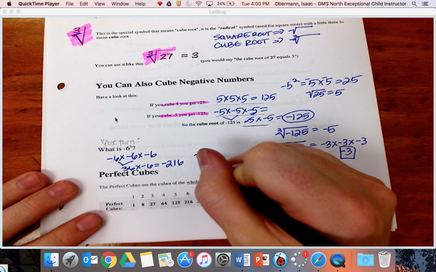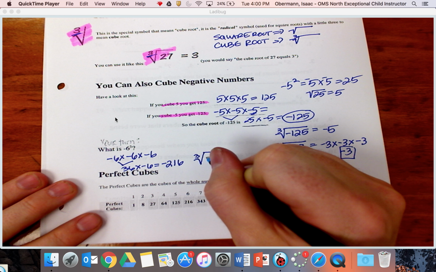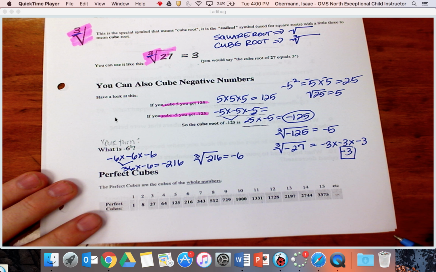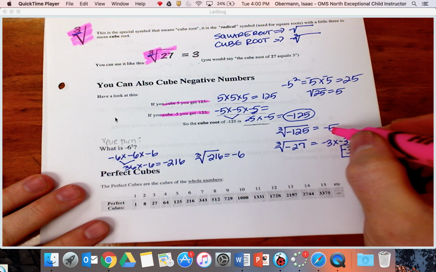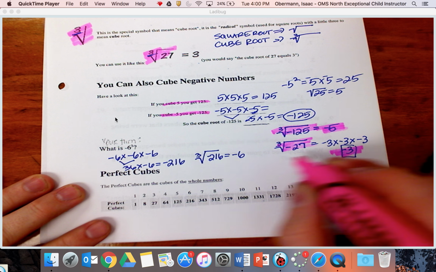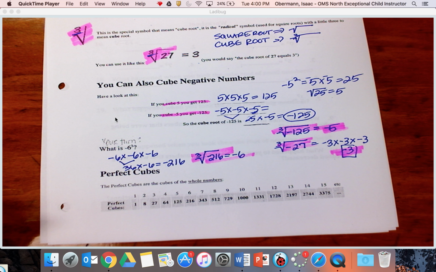If I want to go backwards then, I can say the cube root of -216 is going to be -6. So I can get positives and I can get negatives for these, and you can see those. I'm going to highlight those a little bit so that you can revert back to them if you get a negative answer.